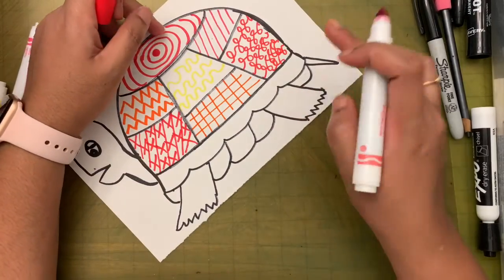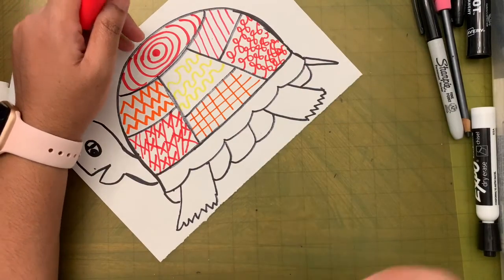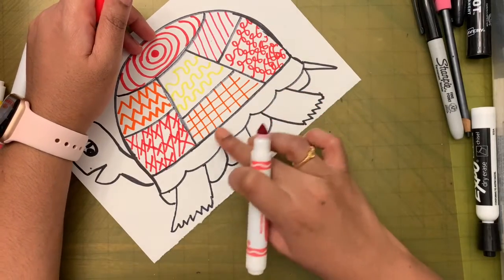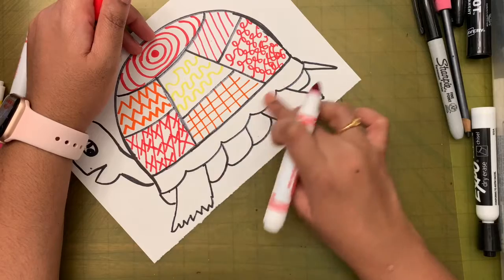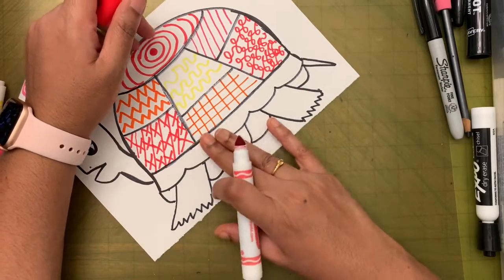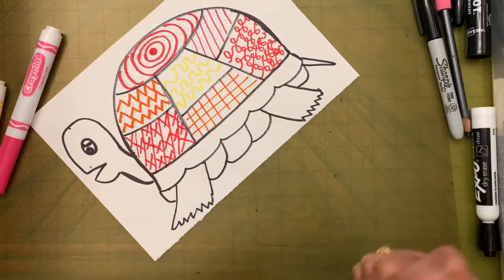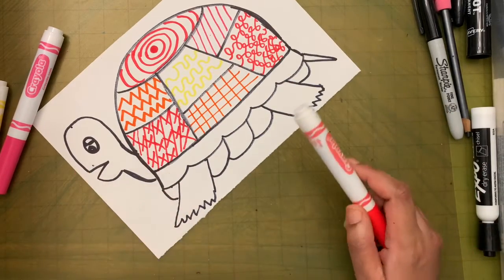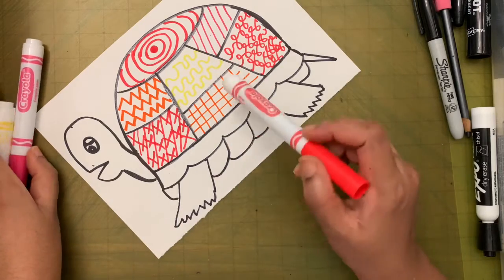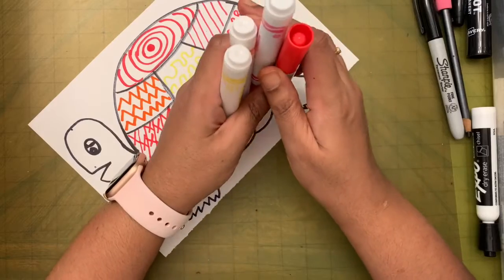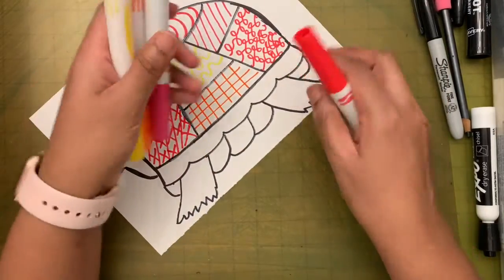So now the only part that I'm not going to make lines on is this part and the belly. Okay, you can leave it like that, or what you can do is I'll show that in the end. So first let's make all the lines. Okay, now I'm done making the lines on the shell, so I'm going to put this away.